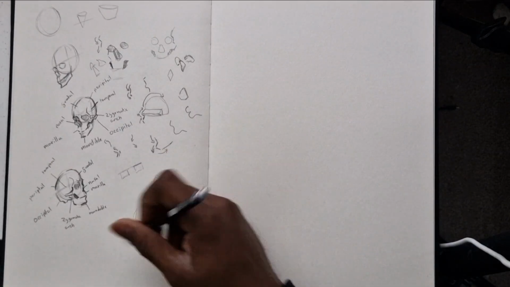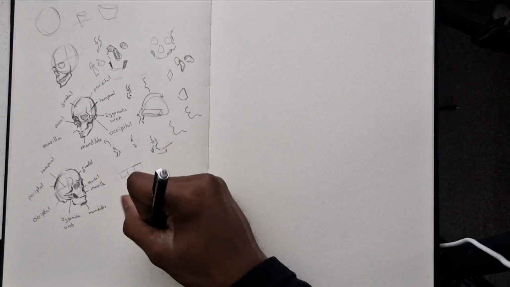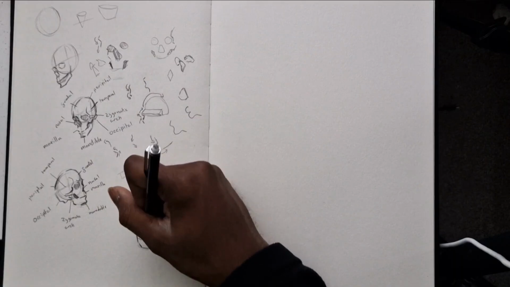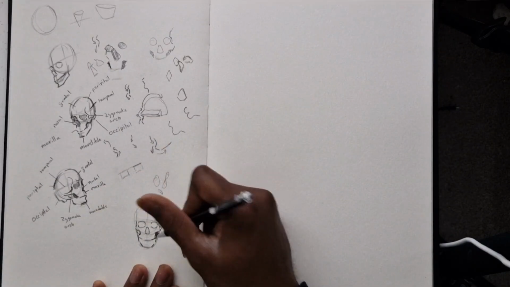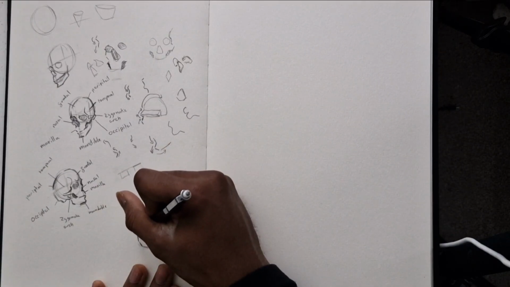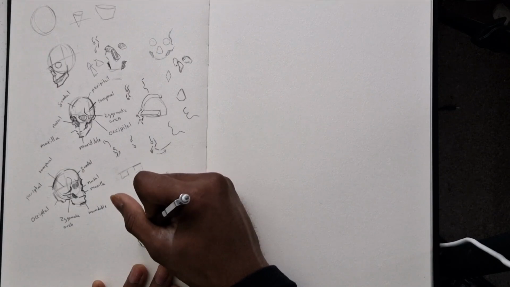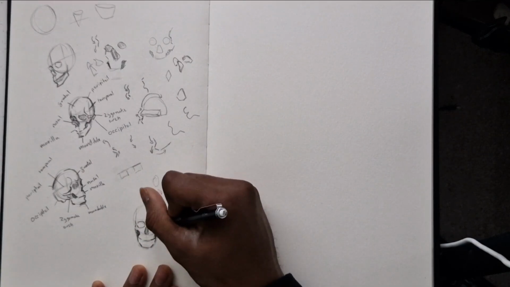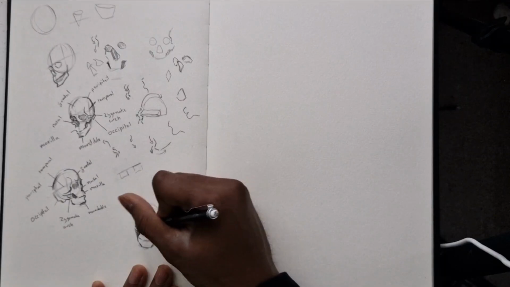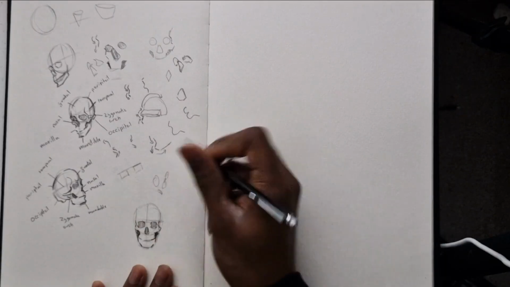So that's what we're going to do. And we can darken the cavities, so here and here. Darken the nasal cavity, darken the eye sockets.